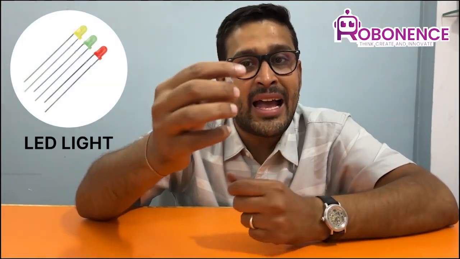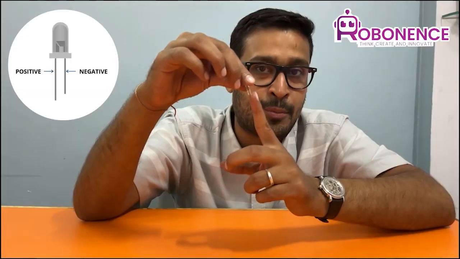Now I'm repeating this project, I'm changing the value of resistance in my circuit, and as you can see, the brightness of the LED gets diminished as I increase the value of resistance. So in this circuit, the first thing I require is resistance. Second, I'm using an LED. As we all know, the long leg of the LED is positive, whereas the short leg of the LED is negative.